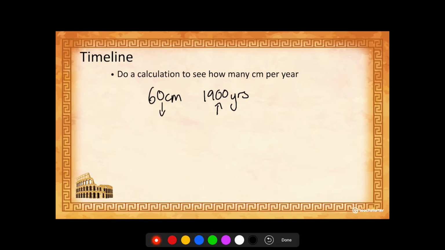Do a calculation. Alright, so what you have to do is you have to take the years, which I have 1,900, and divide it by the centimeters. So grab your calculator, which I'm just doing now, and type it into your calculator to figure out.